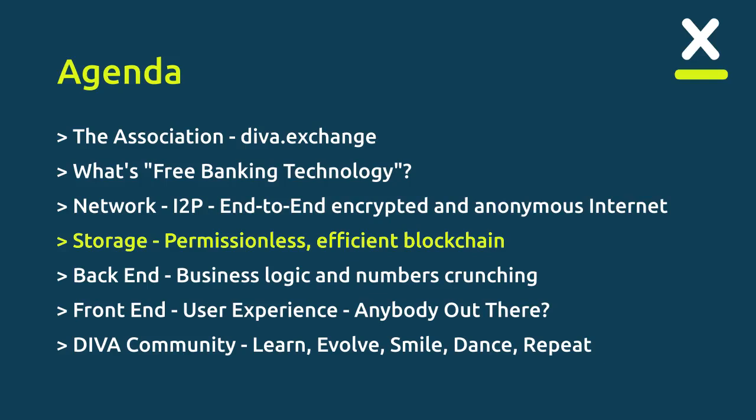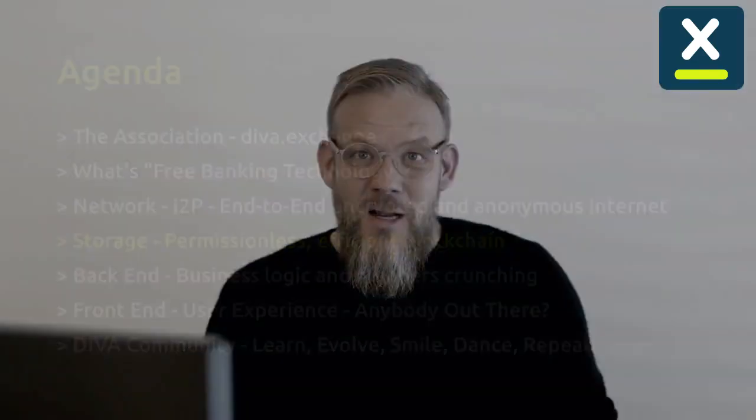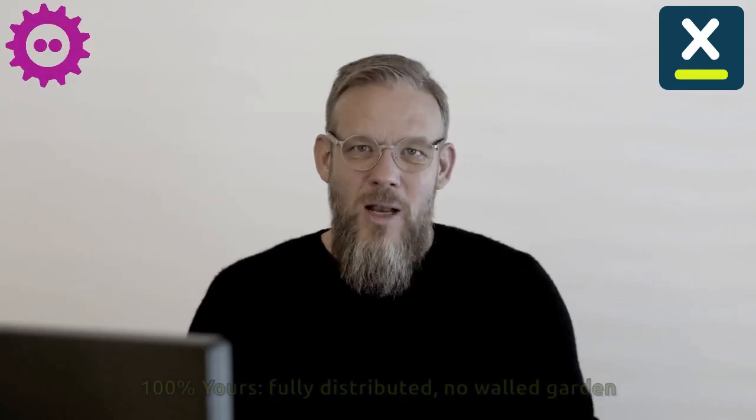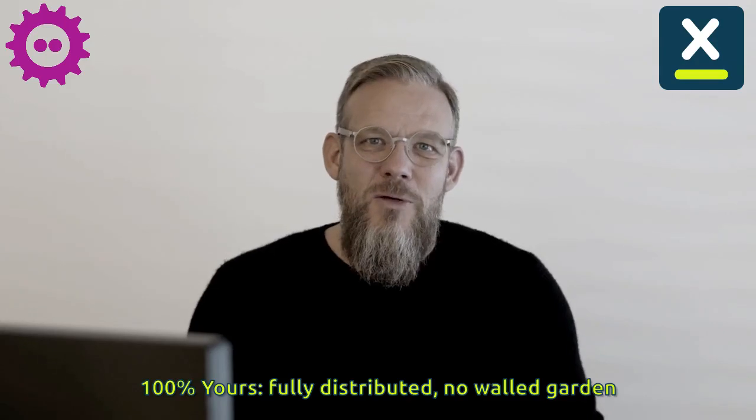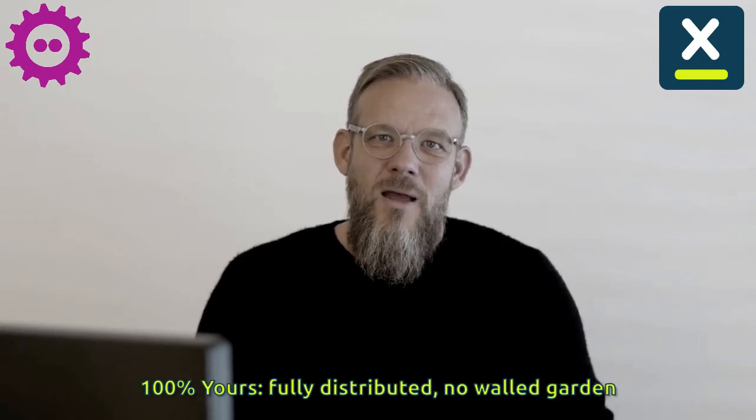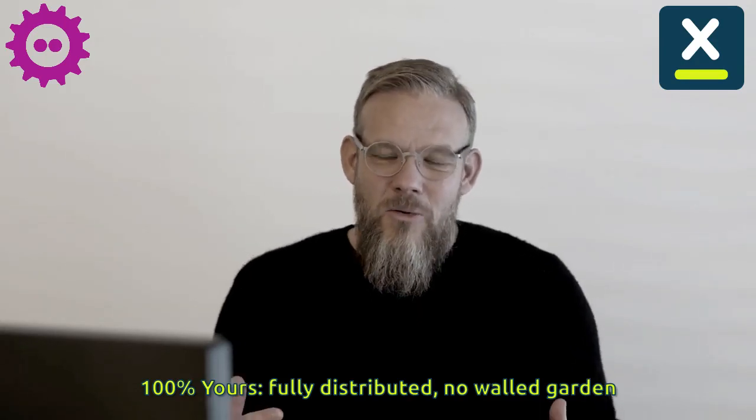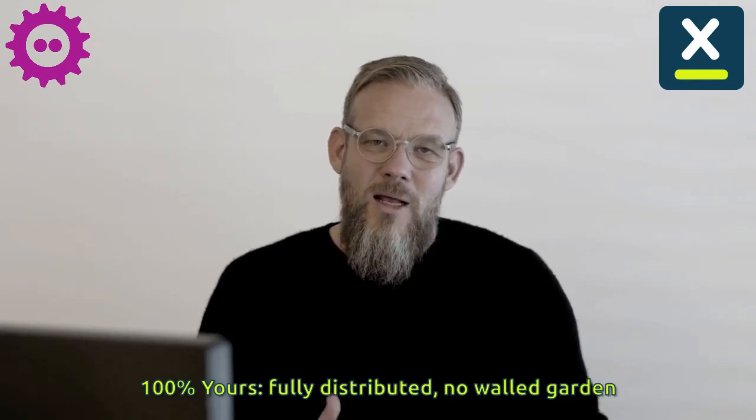Free banking technology requires some storage because transactions, order books, the digital values must be stored locally. And since DIVA is truly and fully distributed, it has to be a redundant, reliable storage, and that's a blockchain.